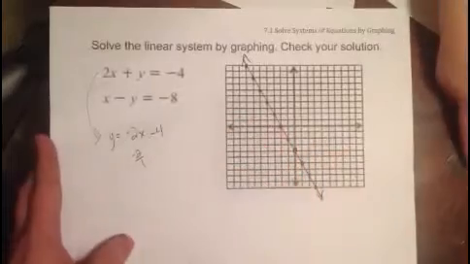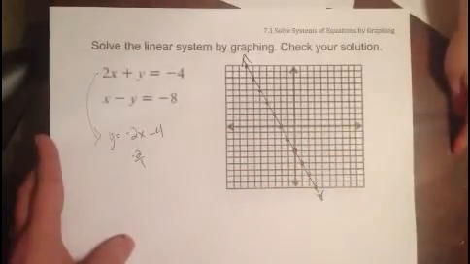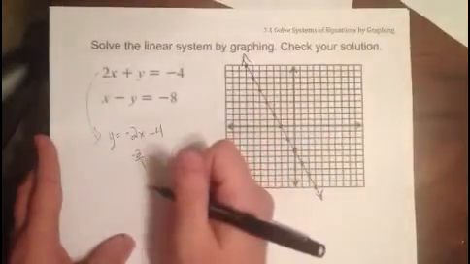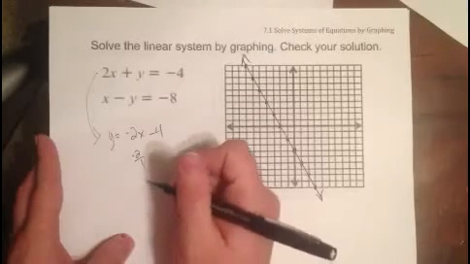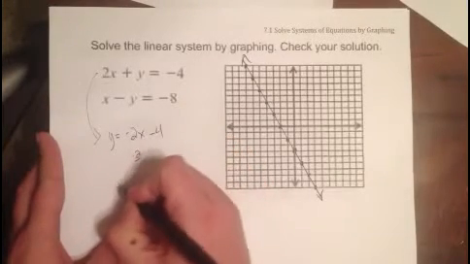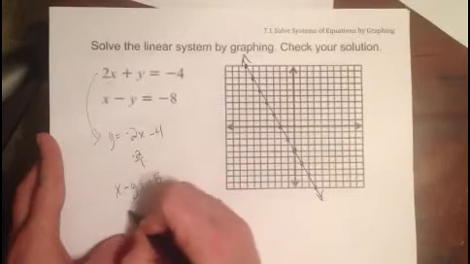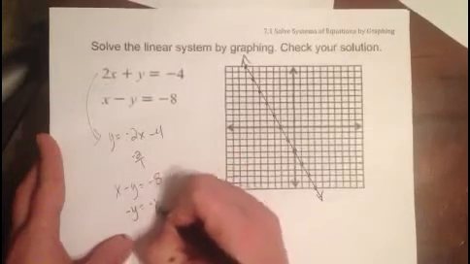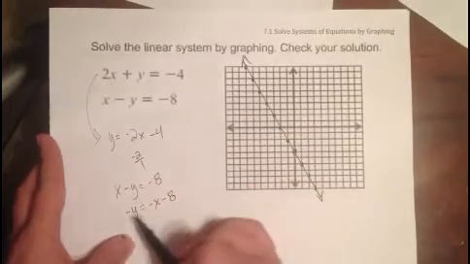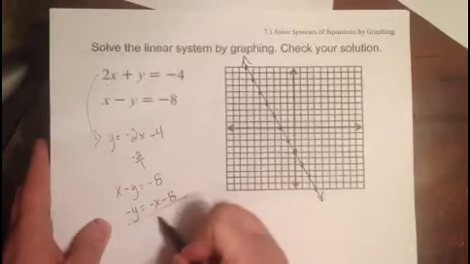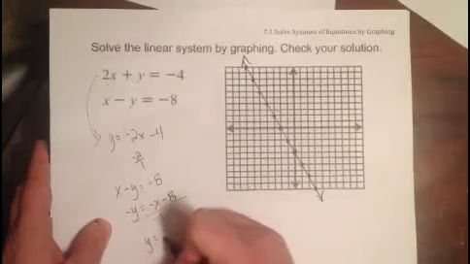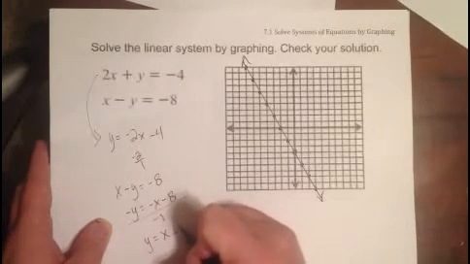Now let's graph the second one. It is x minus y equals -8, and we need to get the y by itself. So I'm going to rewrite this one down here. We want y by itself, so we're going to subtract x. So -y equals -x minus 8. Then we divide everything by -1, so y equals x plus 8.